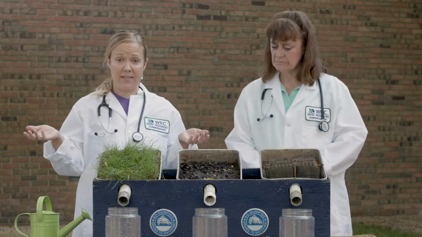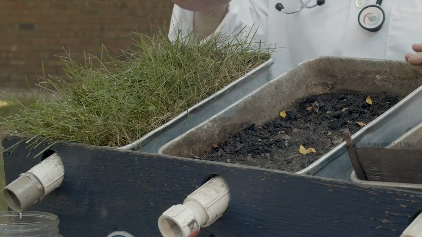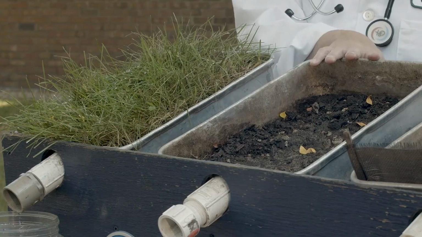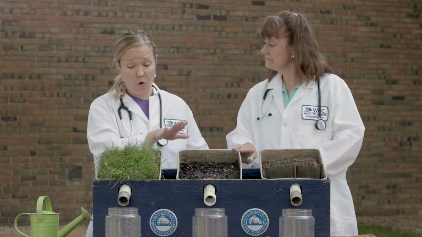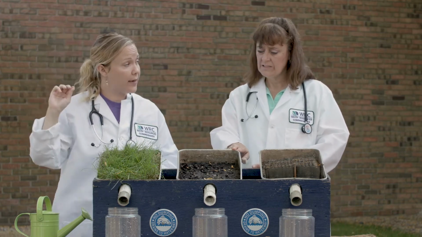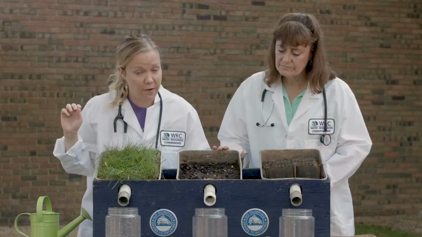Yeah. So let's make a hypothesis. Gesundheit. Oh, thank you. Do you think that the runoff water will be cleaner from the pan with vegetation or from the pan with no vegetation? I'm going to vote for this guy because that water was pretty clean, that runoff water. What do you think, Dr. Debbie? You know, I'm really not sure. I think I might vote for this side. All right. Got a vote for each one.